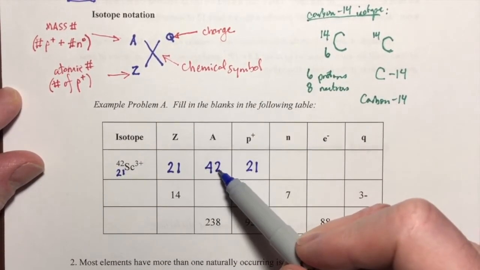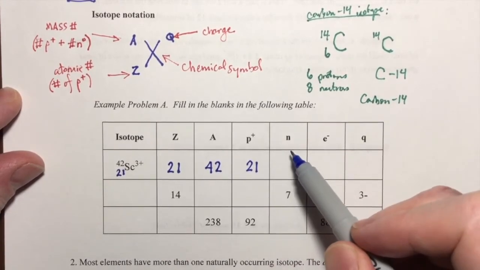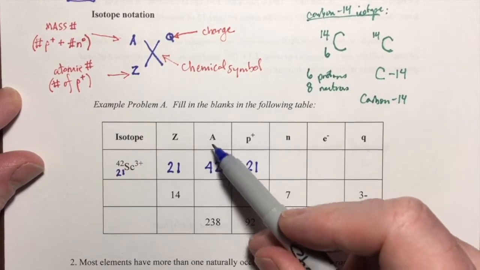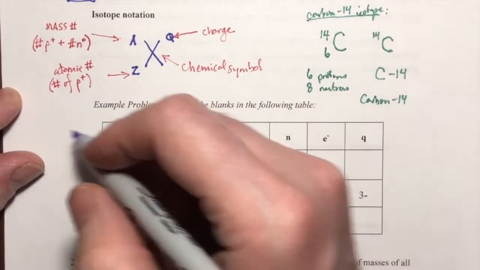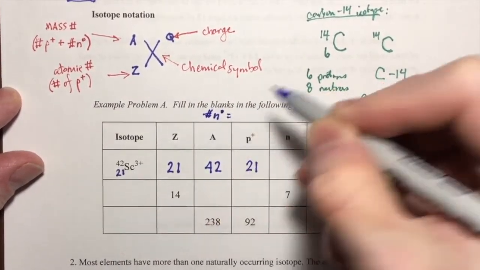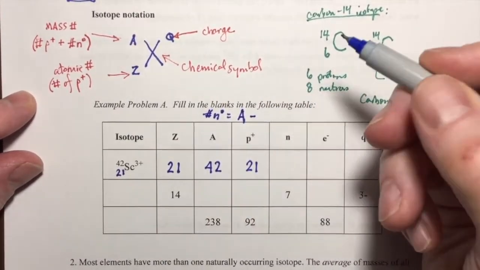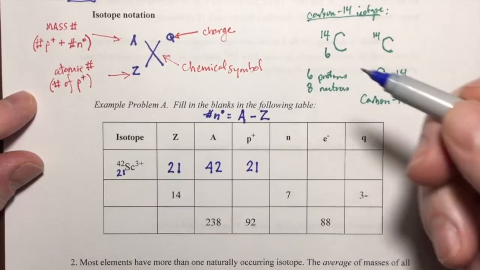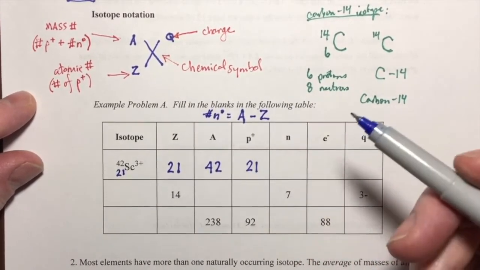Well, if the mass number is 42, and the mass number is the number of protons plus neutrons, then the number of neutrons is the mass number minus the number of protons. So the number of neutrons equals the mass number A minus the atomic number, right? That's the number of protons and neutrons minus just the protons leaves you the neutrons.